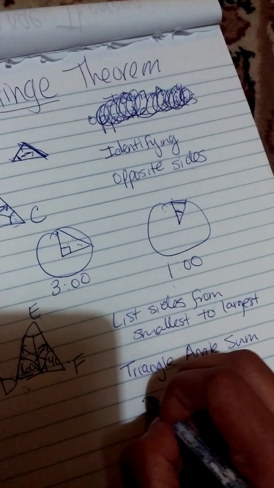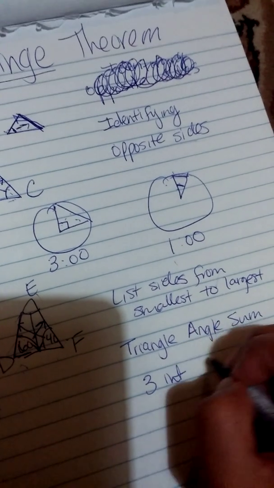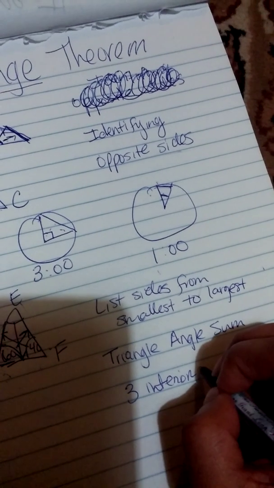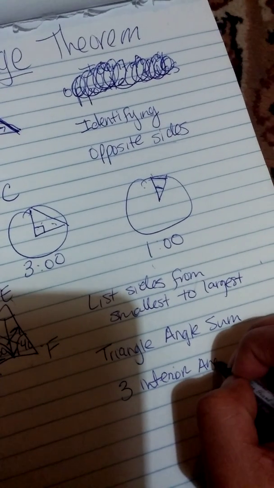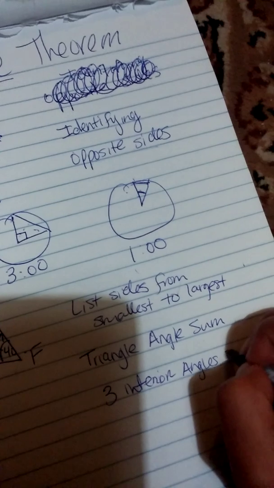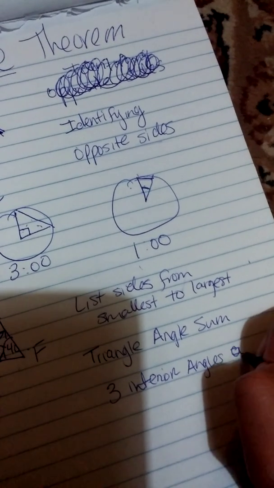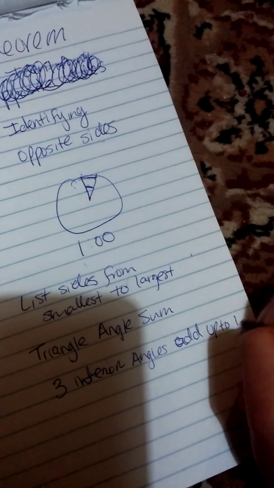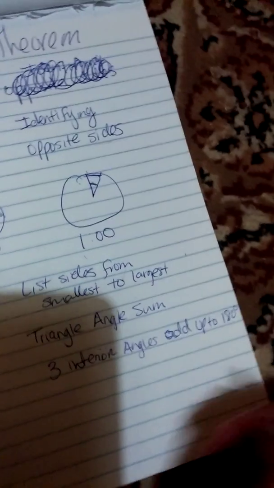which basically says that the three interior angles of a triangle add up to 180 degrees.